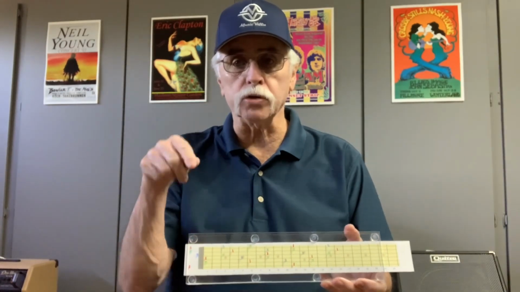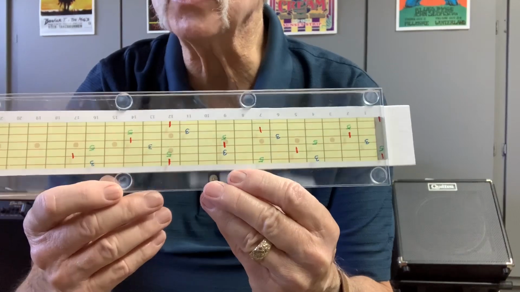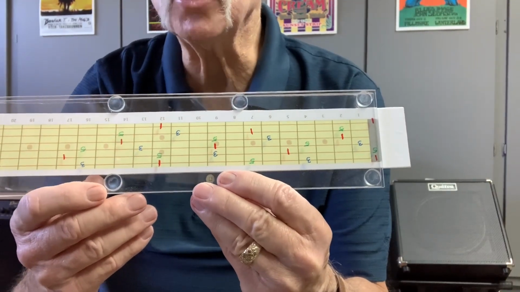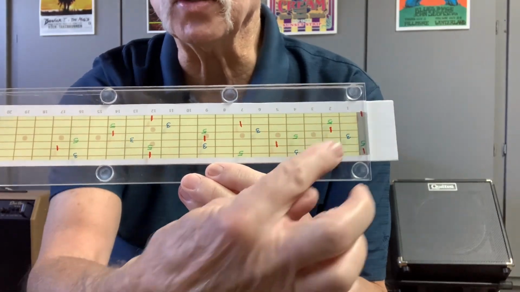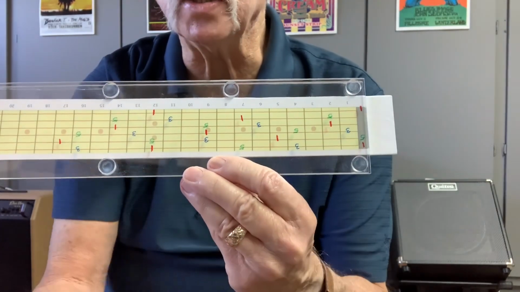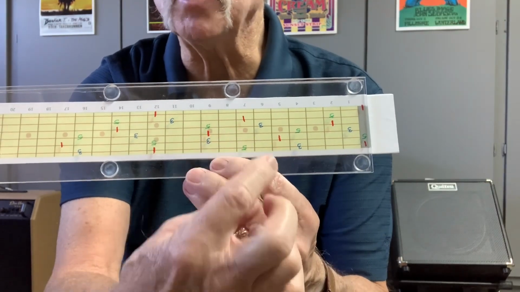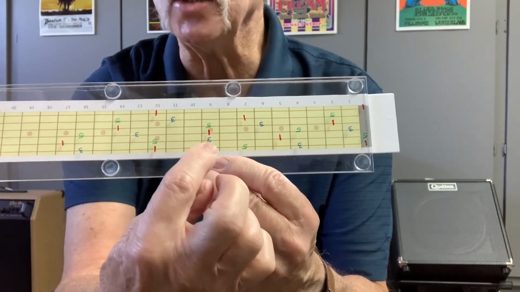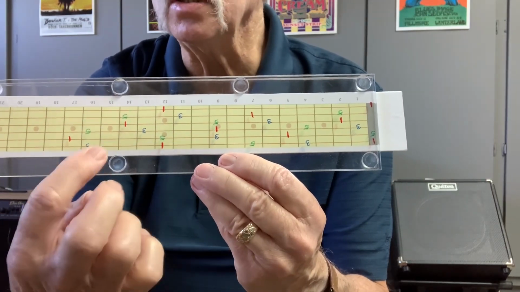Now I'll show you a close-up of this little tool, and then we'll be right back. So here's a close-up of my little educational tool. What you can see is we're starting here with an E-shaped chord, a D-shaped, a C-shaped, an A-shaped, a G-shaped, and then back to an E-shape.